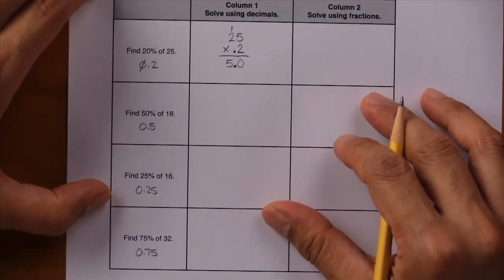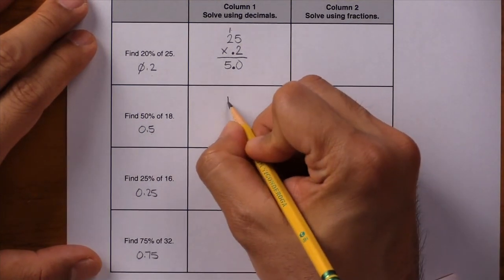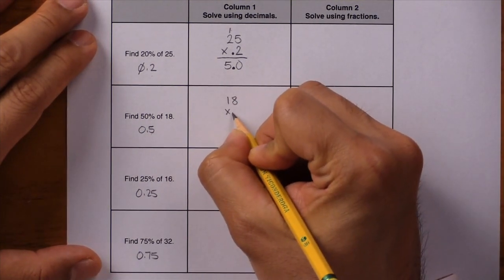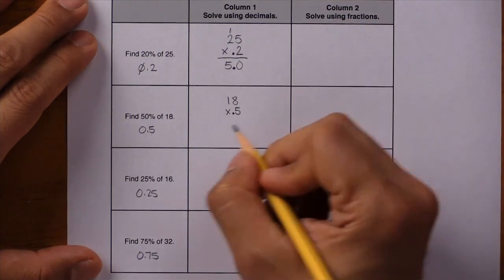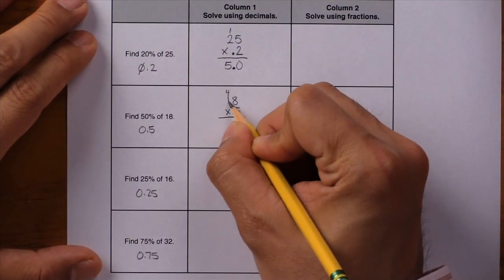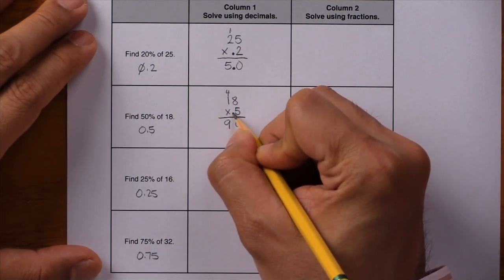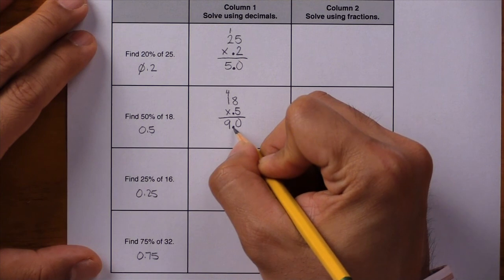Next one. 18 times .5. Here's 40. 5 times 1 is 5, plus 4 gives you 9. Take care of your decimal point, and our answer is 9.